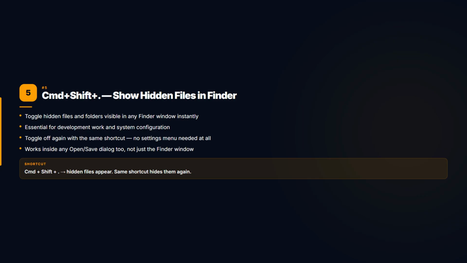Toggle off again with the same shortcut. No settings menu needed at all. Works inside any open save dialog too, not just the Finder window. Shortcut, Cmd+Shift+period. Hidden files appear. Same shortcut hides them again.